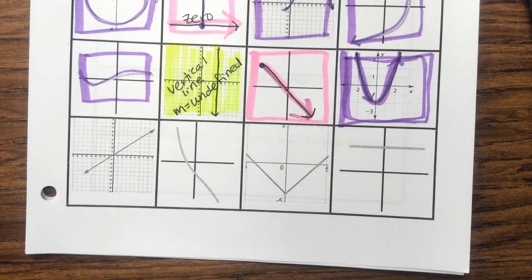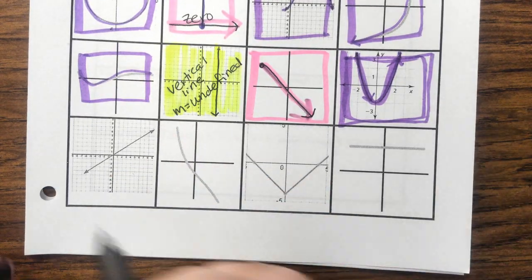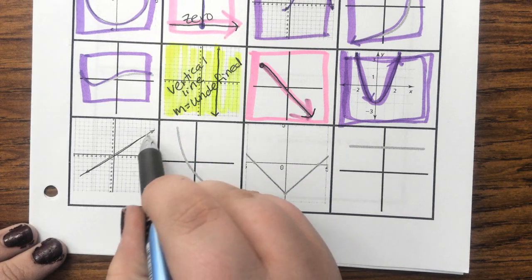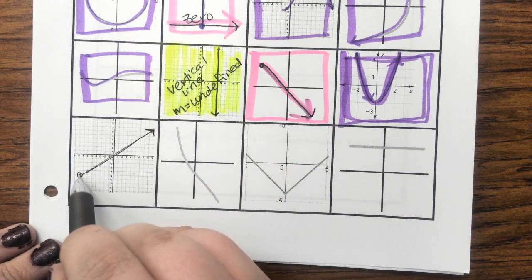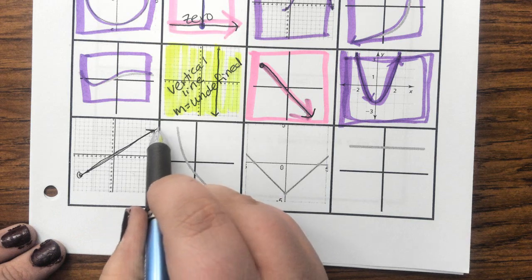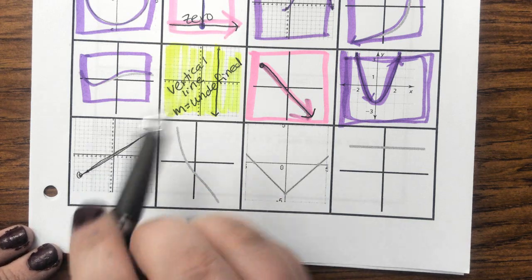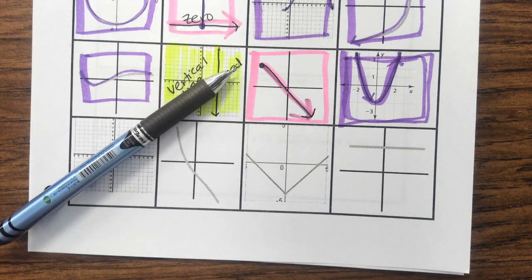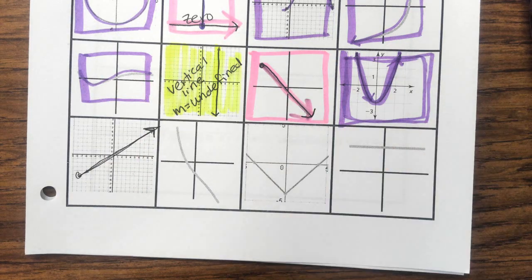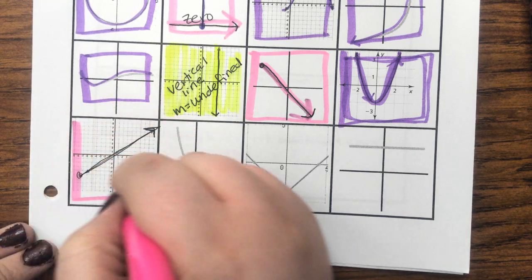Next we'll look here. We've got a straight line from left to right. This line travels in one direction, and it has a positive slope. It's not undefined. So it's a straight line, travels in one direction, and it's not undefined. That means this is linear.